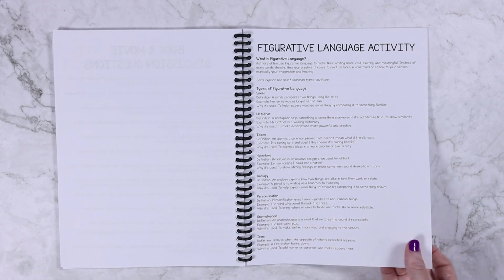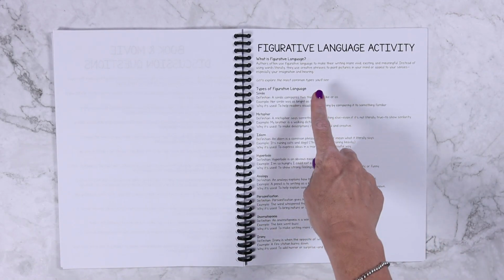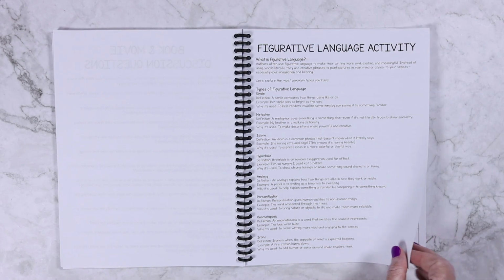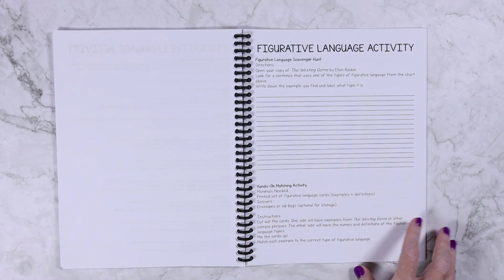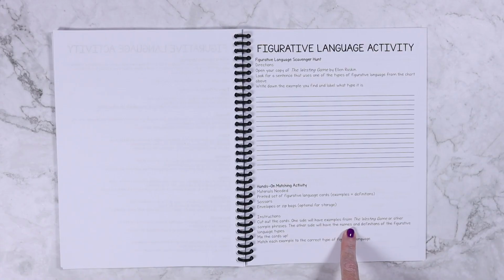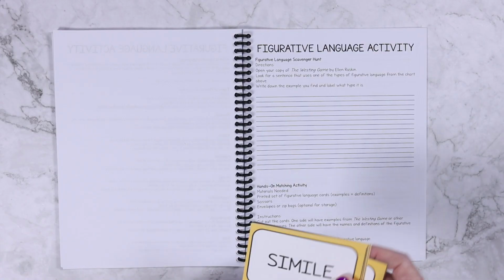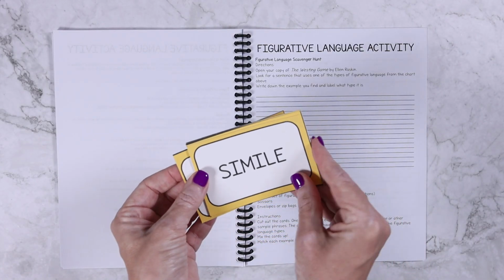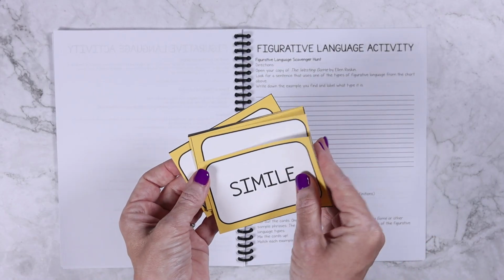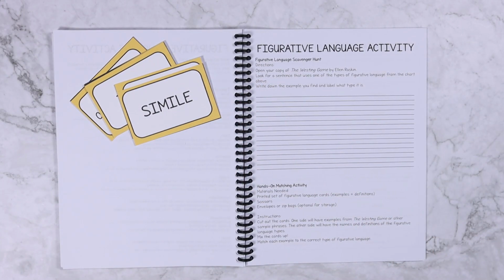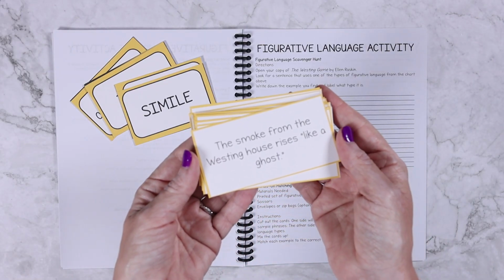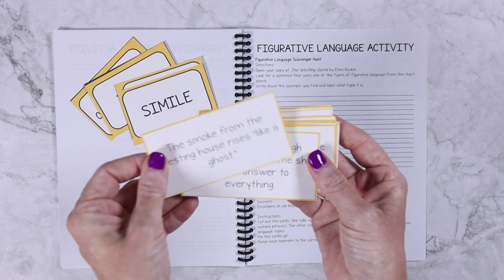Then there is always going to be a figurative language activity. So this kind of goes over the different types of figurative language. This is using the book for figurative language, and then it gives you the directions for how to do the hands-on activity. So you're going to have cards that have all the different types of figurative language on them. And you are simply going to sort examples from the book into their respective types of figurative language.